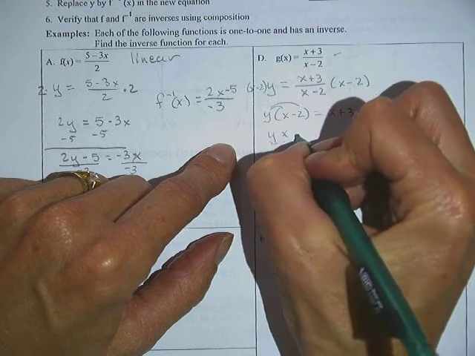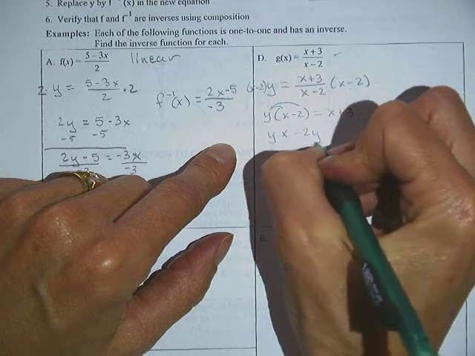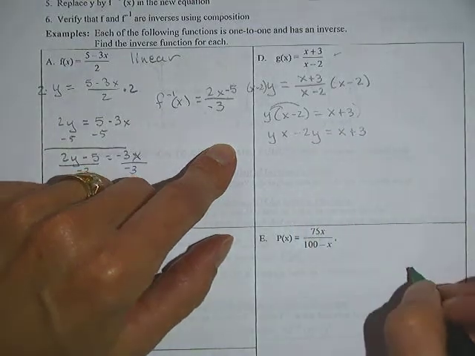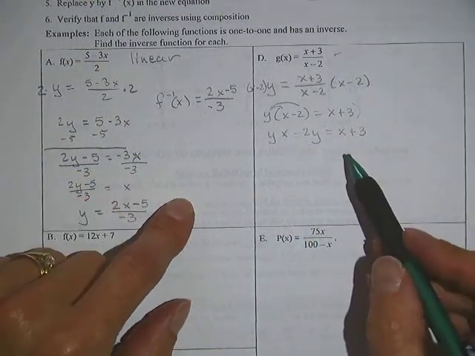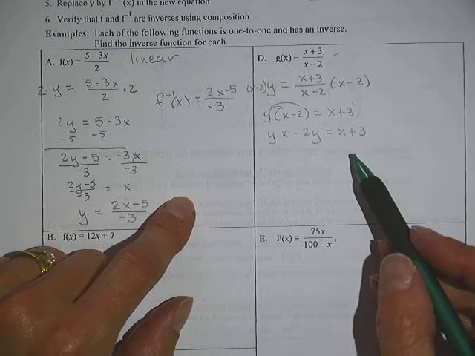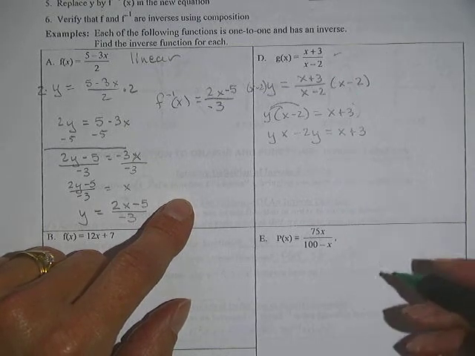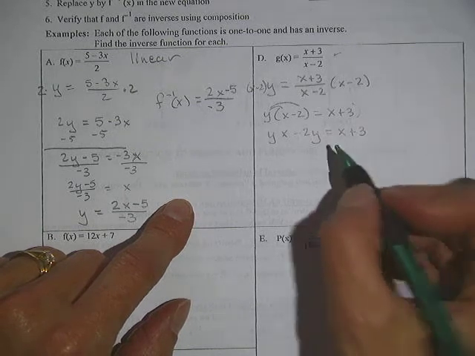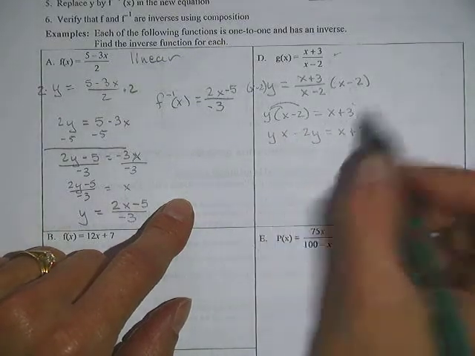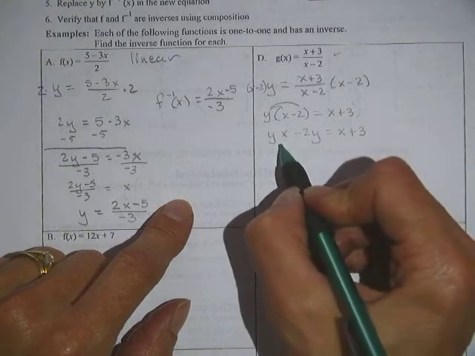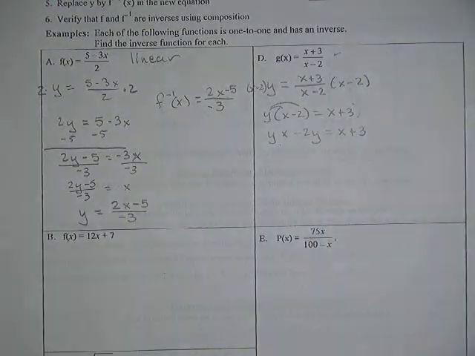Distribute the y inside. What am I looking for? Remember, what am I trying to get by itself? The x. This sort of problem we're going to make a little bit messier before we make it neater. Now, gather the x's on one side, so we're going to move this over there.